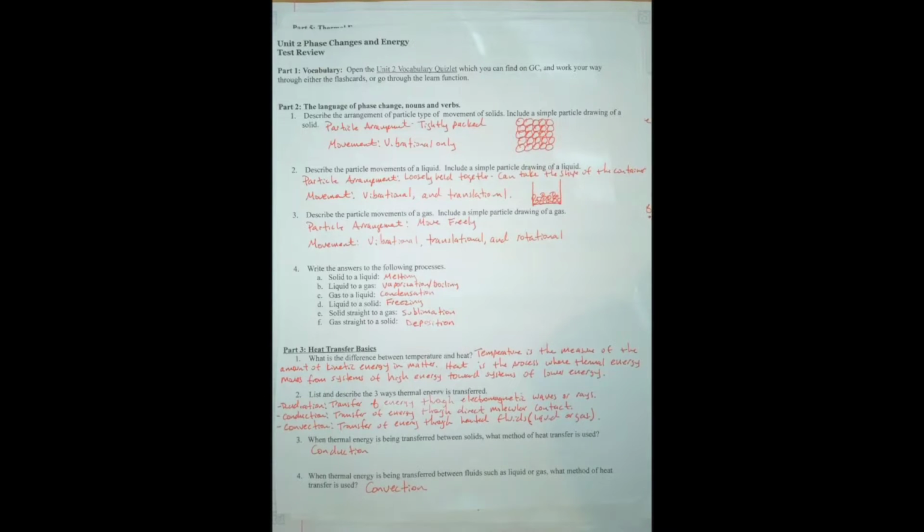Hey, I'm just walking you through the Unit 2 phase change and energy test review. This is the key, and I just wanted to talk to you about some things as we walk through this. Like I said before, there are 7 parts to this review.